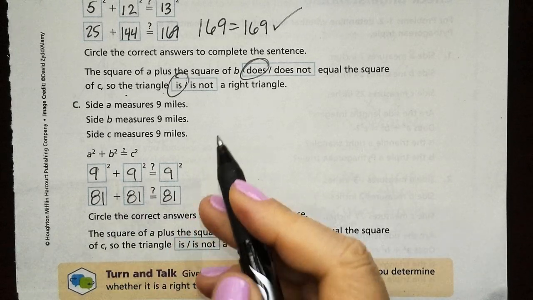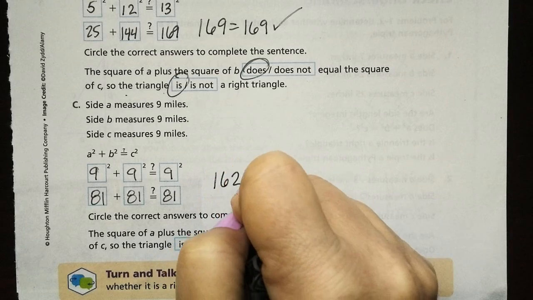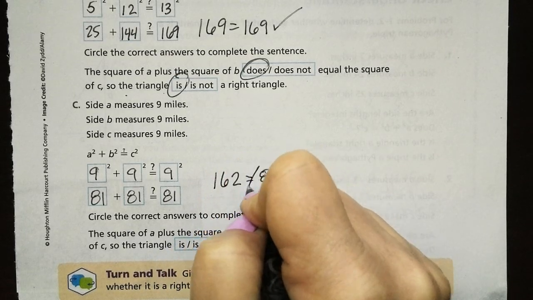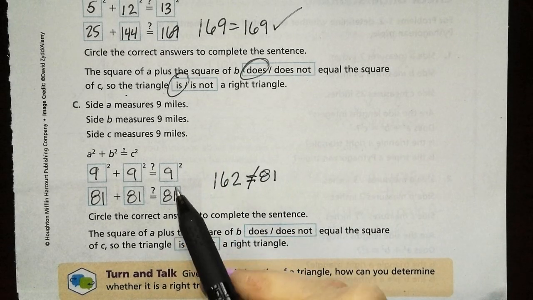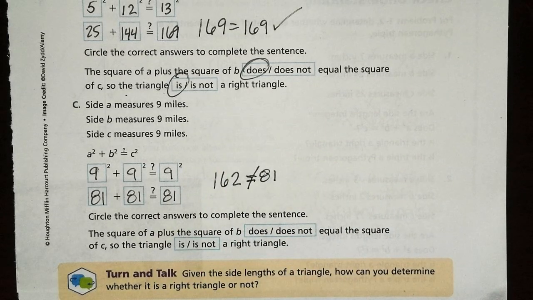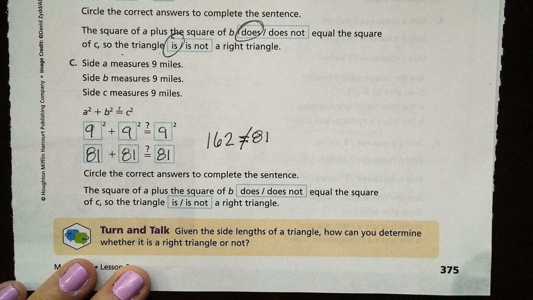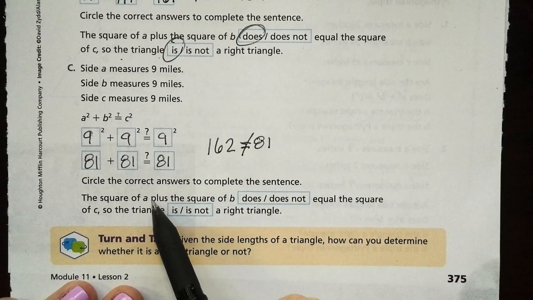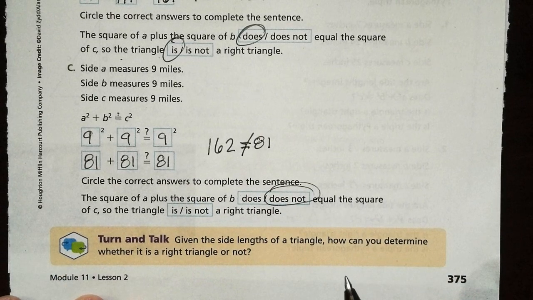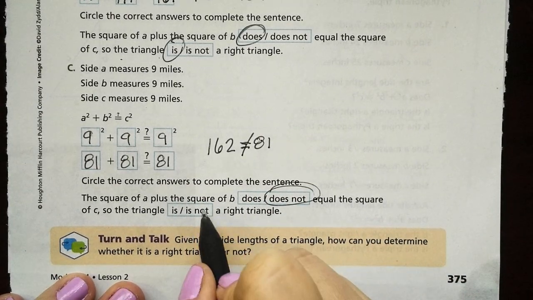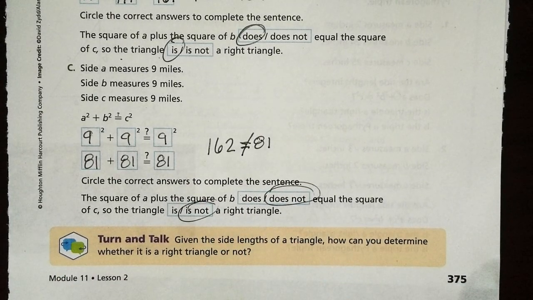So if we did add them together, we would get 162 equals 81, and that is not true. So therefore, this is not a right triangle. So circle the correct answers to complete the sentence. The square of A plus the square of B does not equal the square of C, so the triangle is not a right triangle.